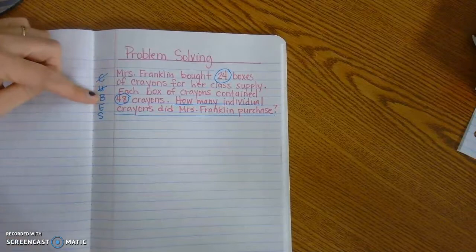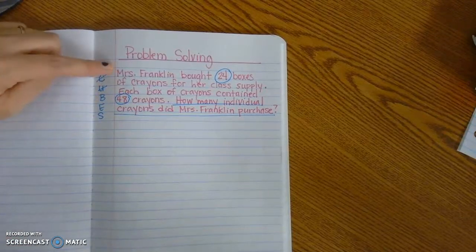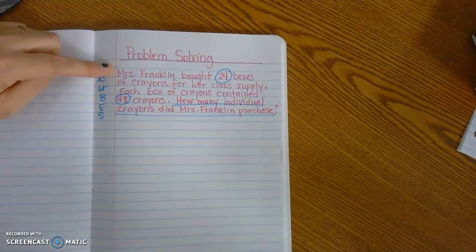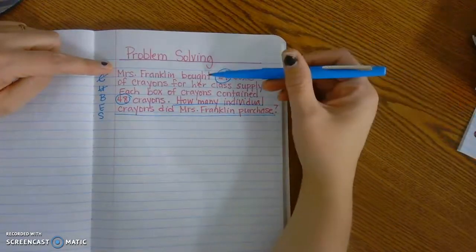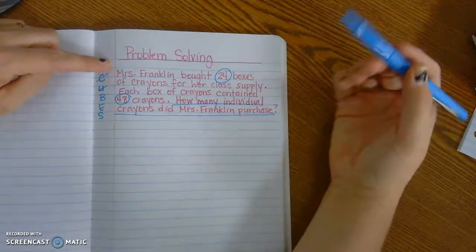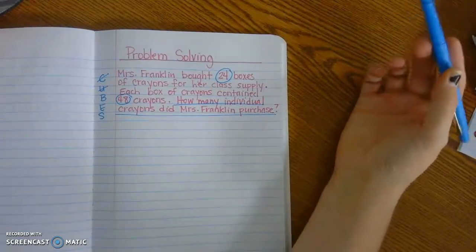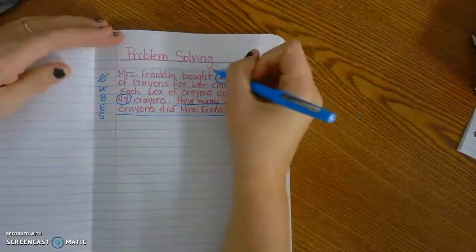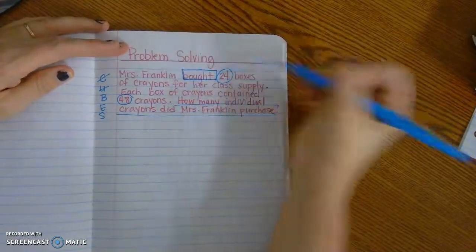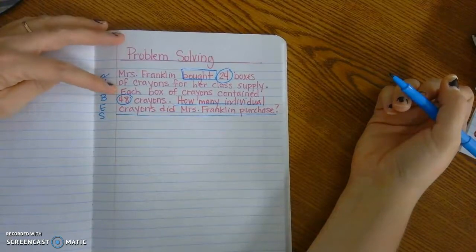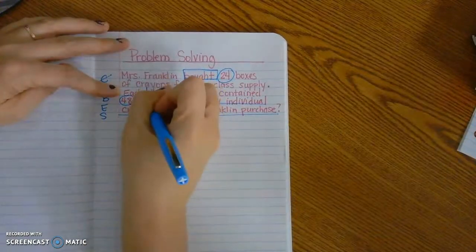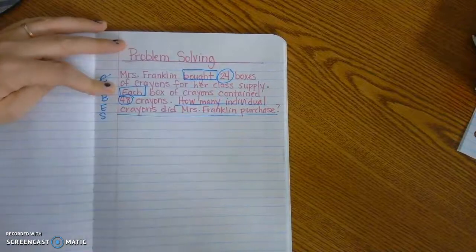Okay, and then we're going to box any words. Let's see, Mrs. Franklin bought 24 boxes of crayons for her class supply. If you buy something, you're adding to your supply, so that could be a keyword. I'm going to box it. We might eliminate it later. Let's see. Each box contains 48. Each is a keyword sometimes.